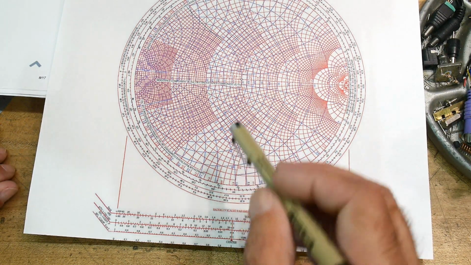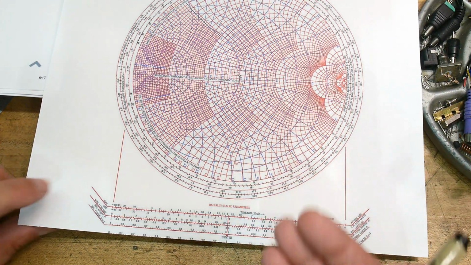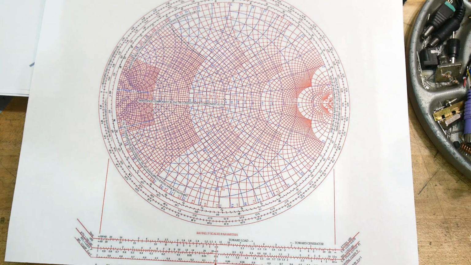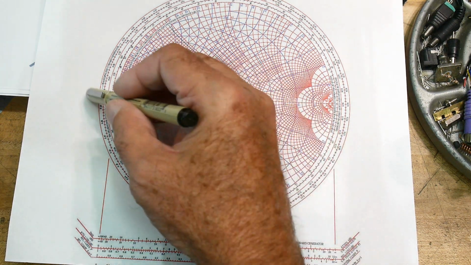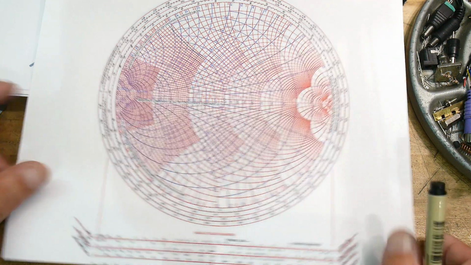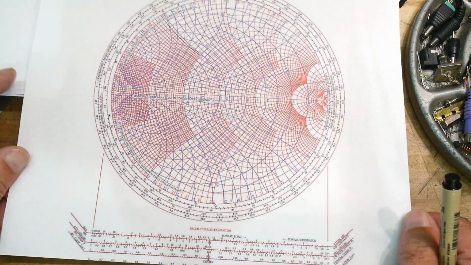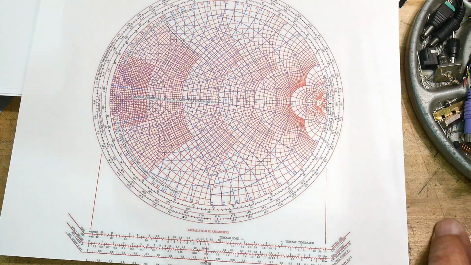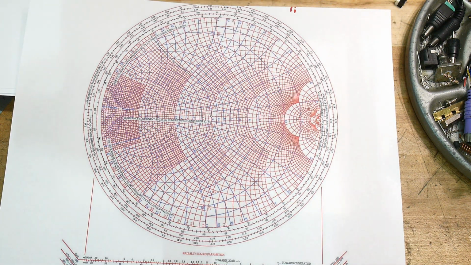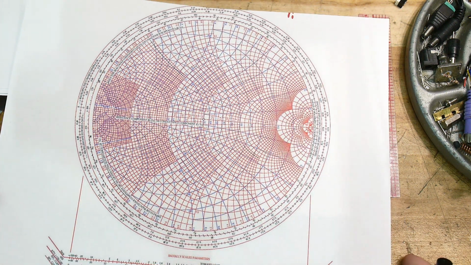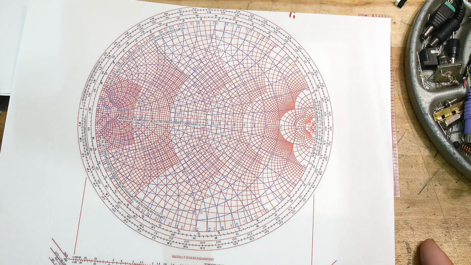So actually, this is an overlay of gamma. You're plotting gamma, but you're putting a transparent overlay on top of it that puts these other lines on there that allow you to read certain values and understand certain values. But the Smith chart is not actually plotting Smith values. It's plotting gamma values. So that's kind of the underbelly of a Smith chart.